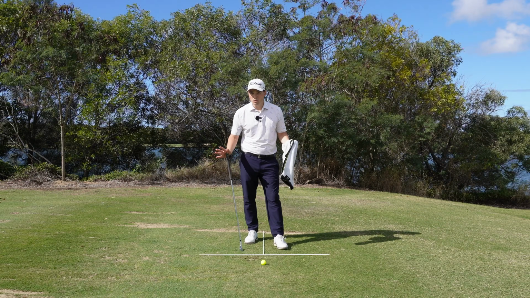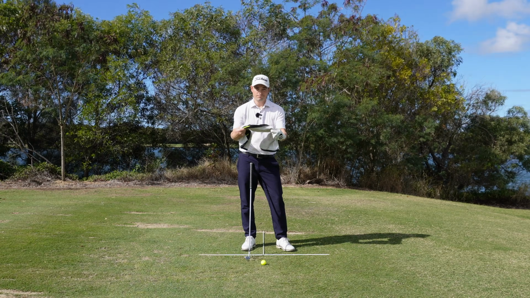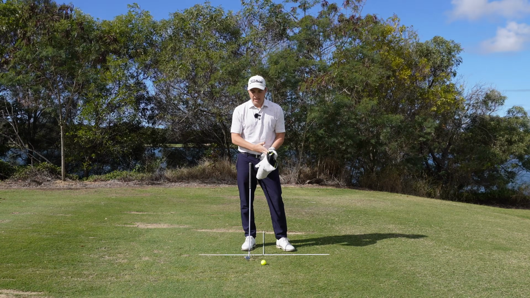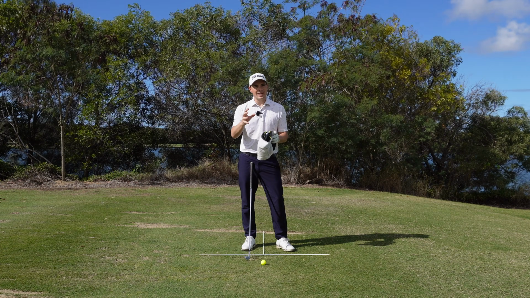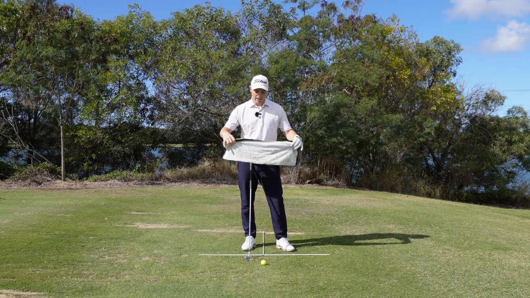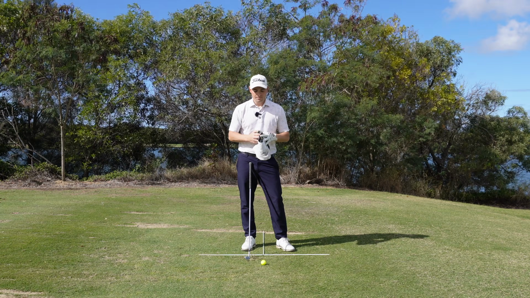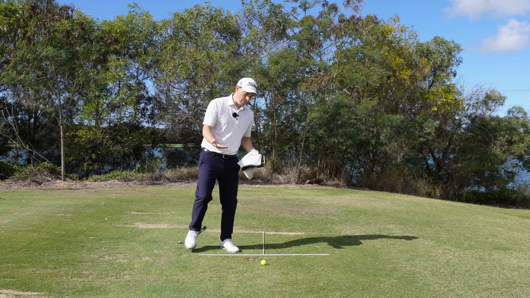So here's a real simple drill you can do. Now, everybody has a towel in their bag or attached to their bag, and we can use this to help train our low point. Okay, so again, first things first, get that club face in a stronger position, and then the next thing is we're going to provide ourselves with a bit of an external training aid, whereby we just place this towel behind the golf ball.